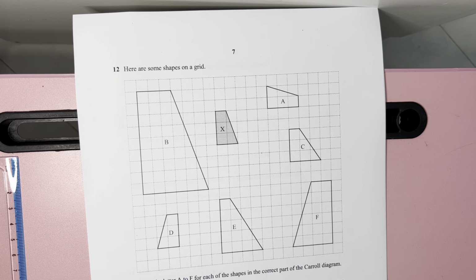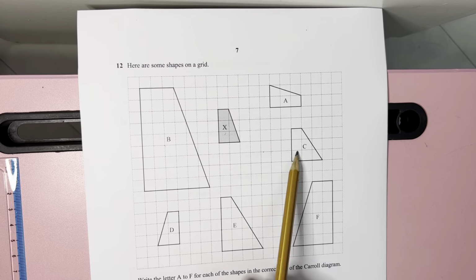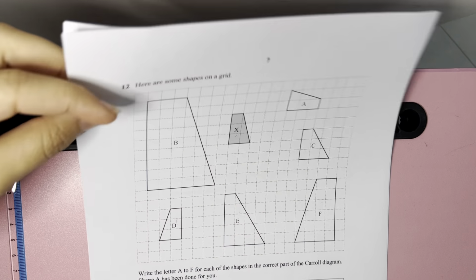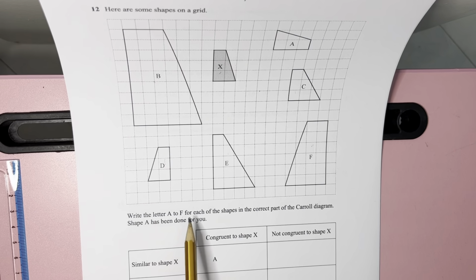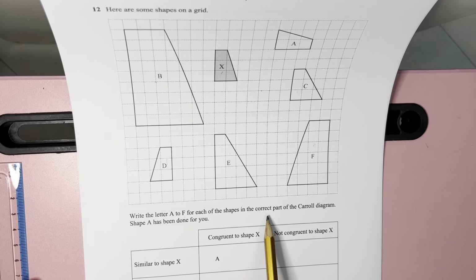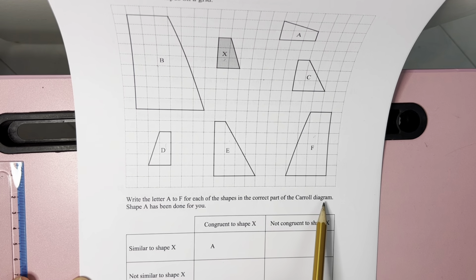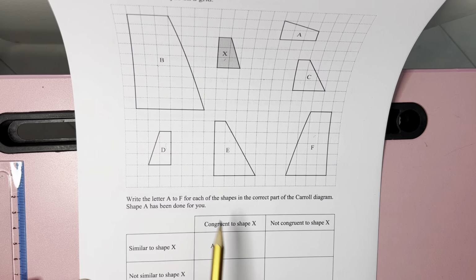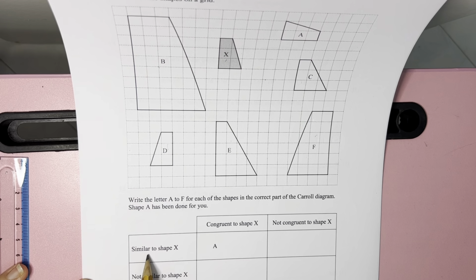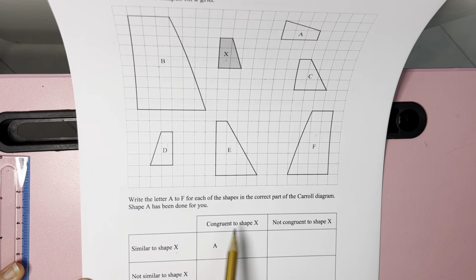Question number 12. Here are some shapes on the grid. X, B, A, C, F, E, D. Write the letter from A to F for each of the shapes in the correct part of the Carroll diagram. Shape A has been done for you. For example here, similar to shape X, congruent and not congruent.